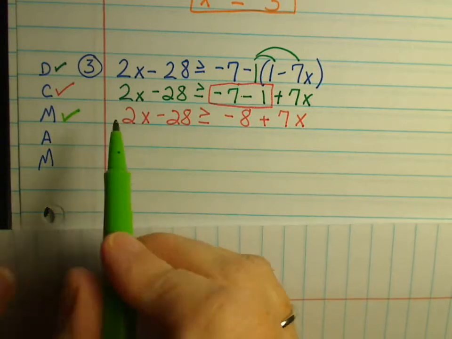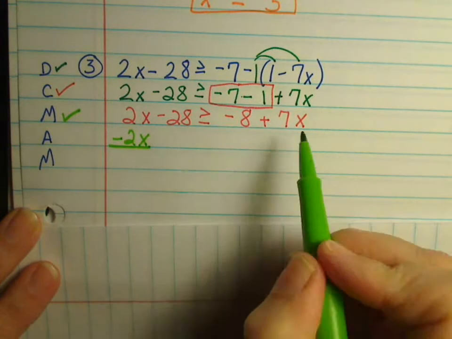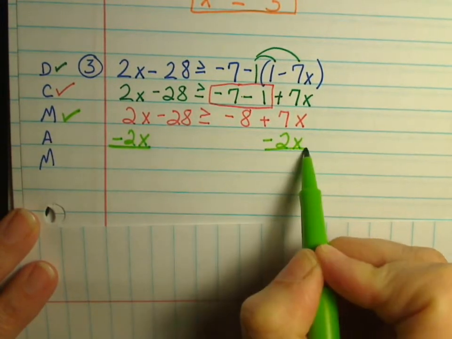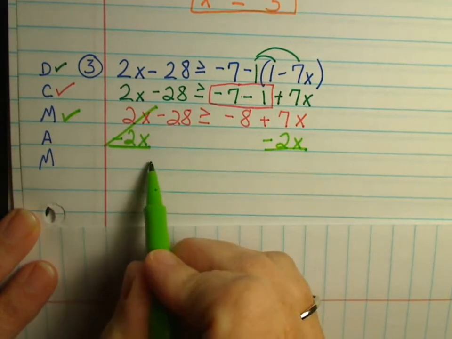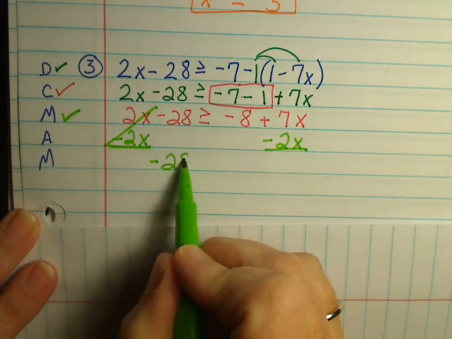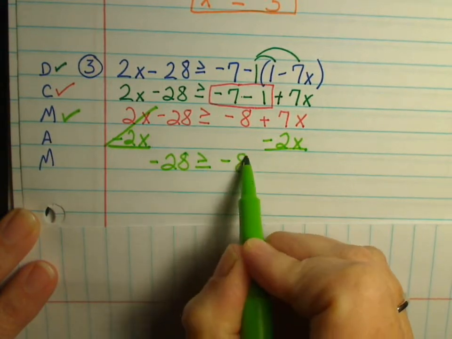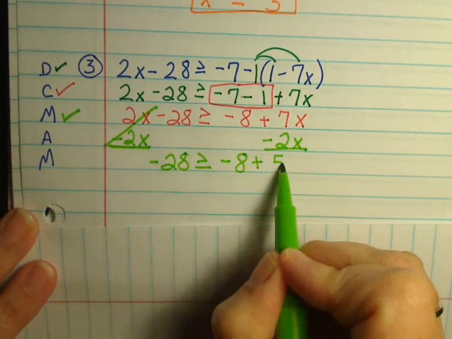It's a positive 2x, so I'm going to subtract 2x from this side, and I'm going to line it up with the 2x over here. Now I'm going to bring down the negative 28 and bring down the negative 8, and then 7x minus 2x is a positive 5x.